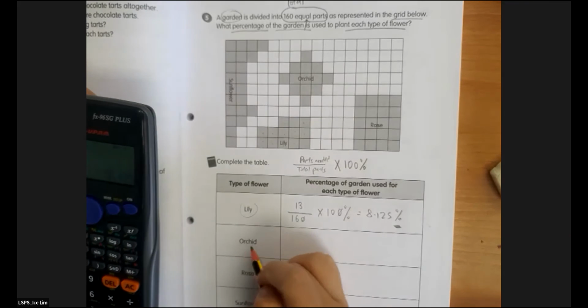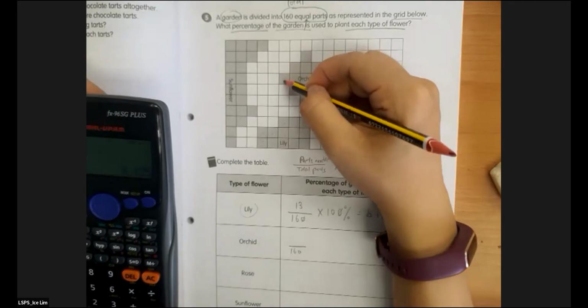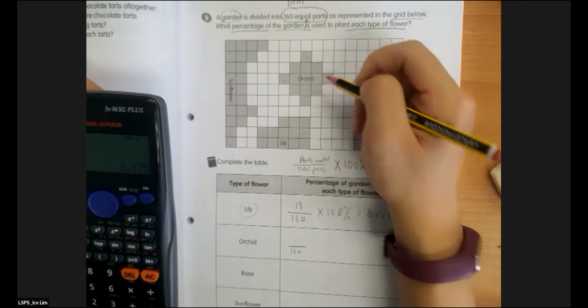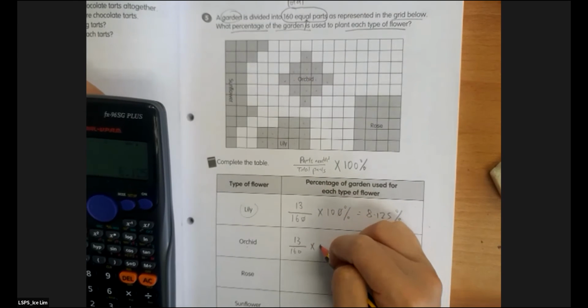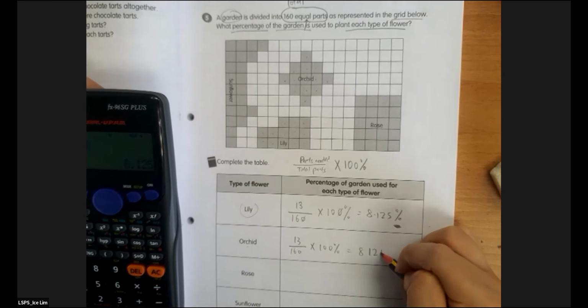Next one, orchid. So out of a total of 160, 1, 2, 3, 4, 5, 6, 7, 8, 9, 10, 11, 12, 13, also 13. So it's also 8.125%.